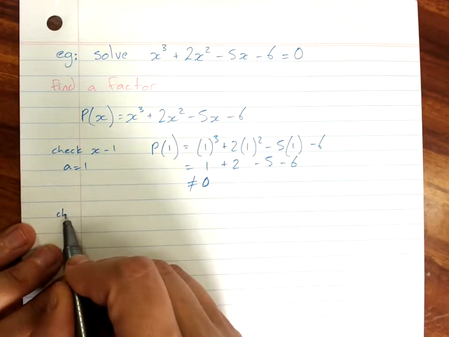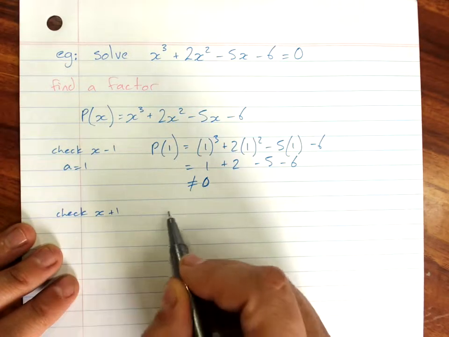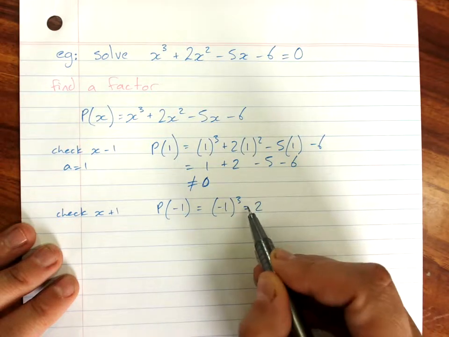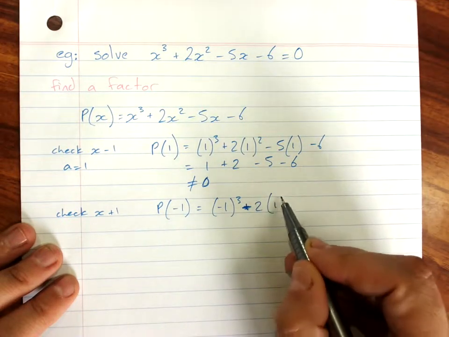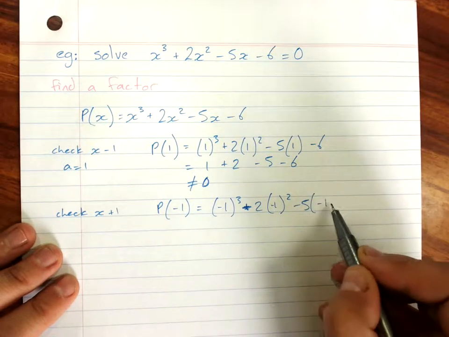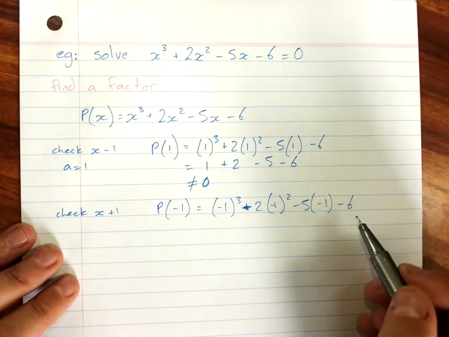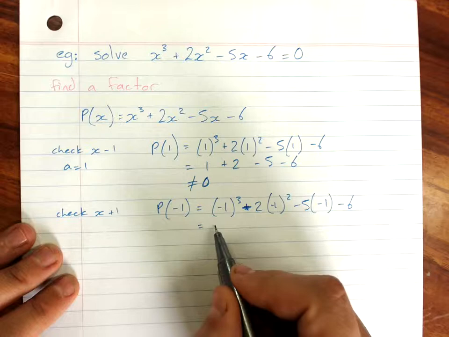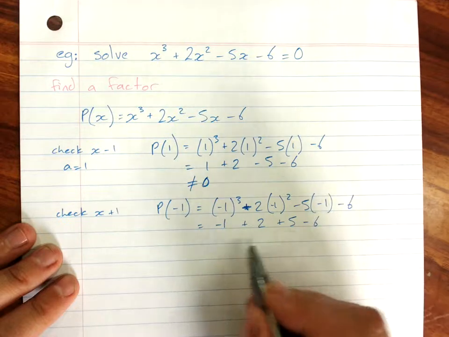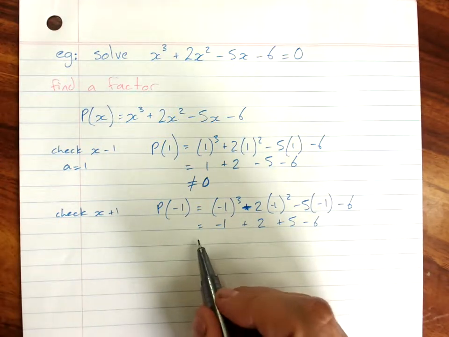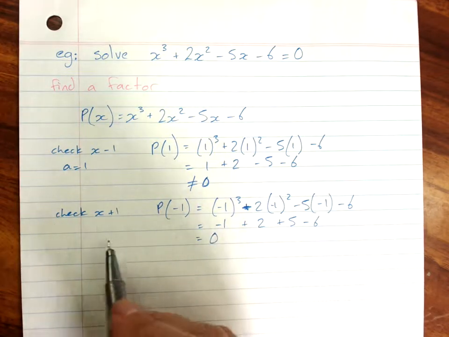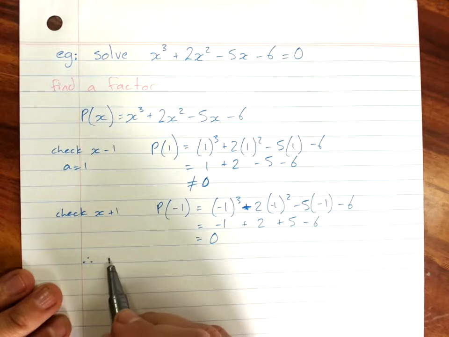If we check x plus 1, so we're evaluating p at negative 1, negative 1 cubed, plus 2 times negative 1 squared, minus 5 times negative 1, minus 6, and that equals 0. Therefore, x plus 1 is a factor.